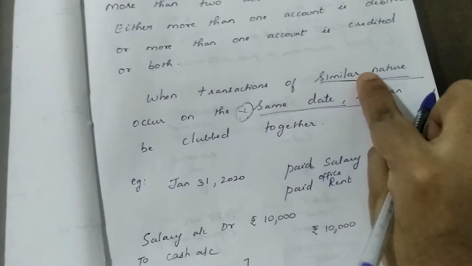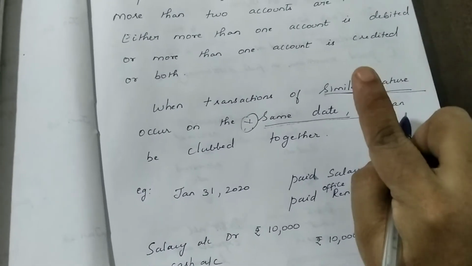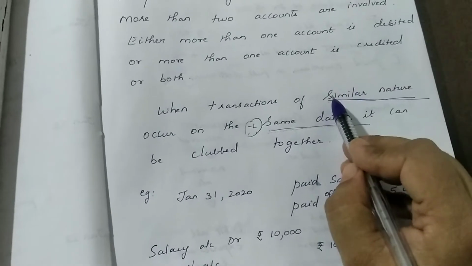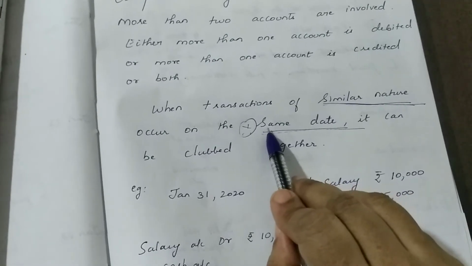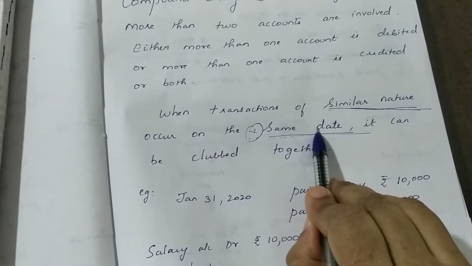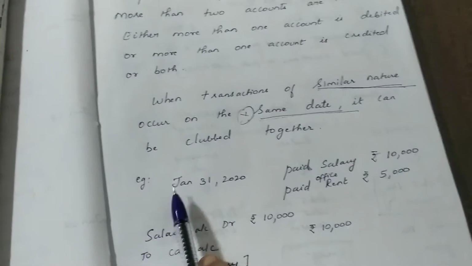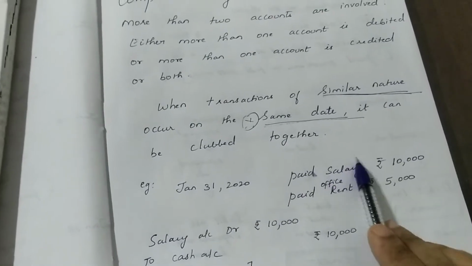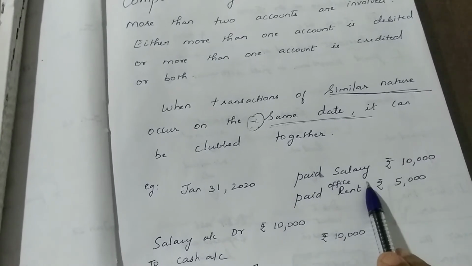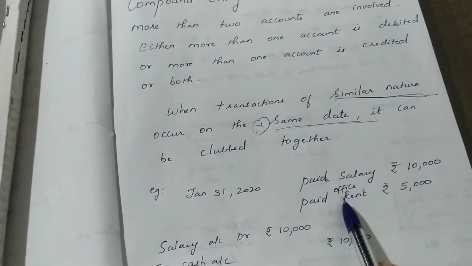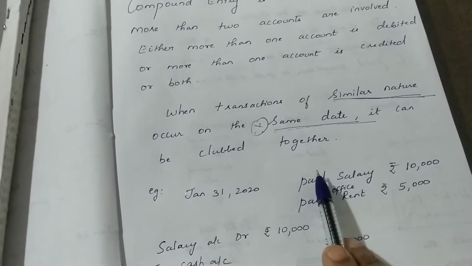If you want to club transactions together and write one compound entry, you have to make sure that the transactions are of similar nature and that they happen on the same date. Only then can you club them together. Here, on January 31st, salary is being paid and office rent is also being paid, so both transactions happen on the same date. One condition is satisfied.